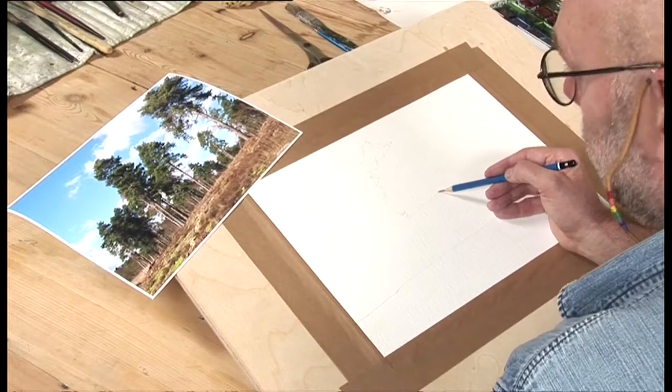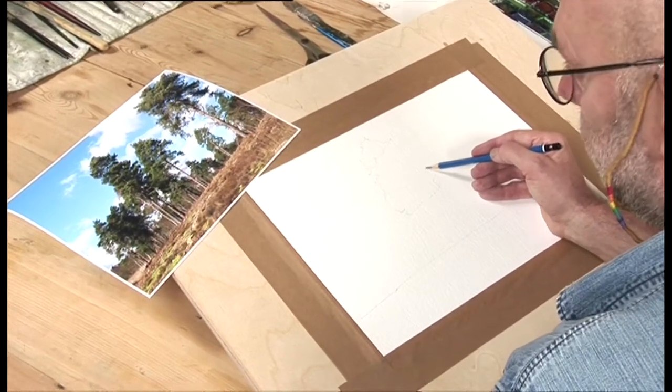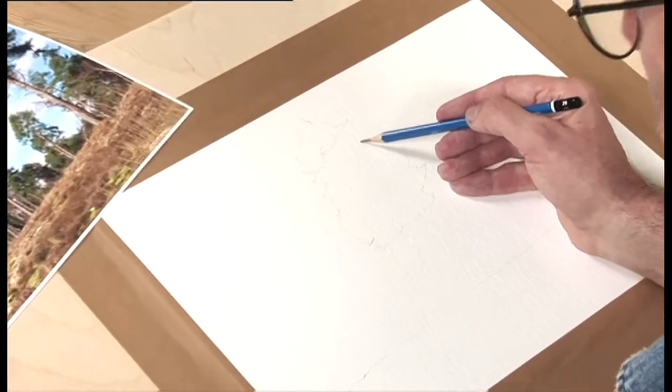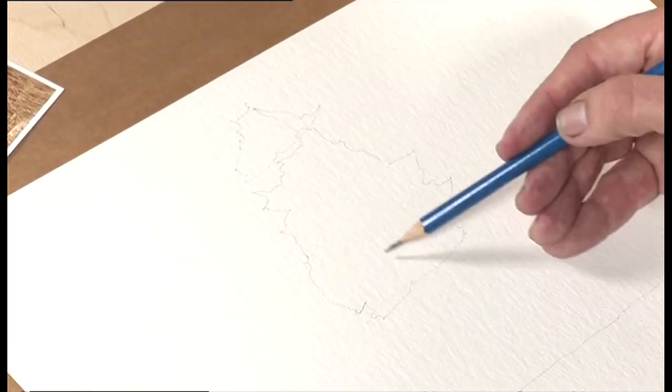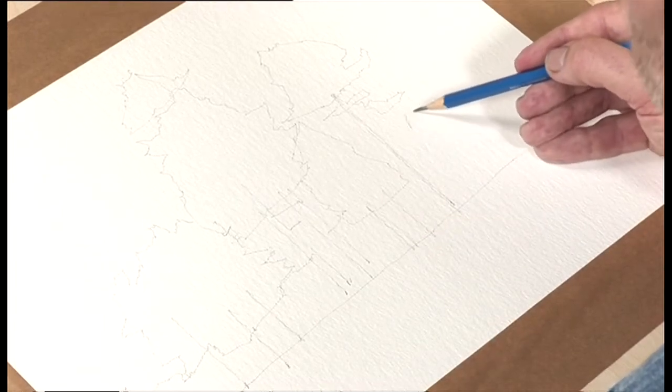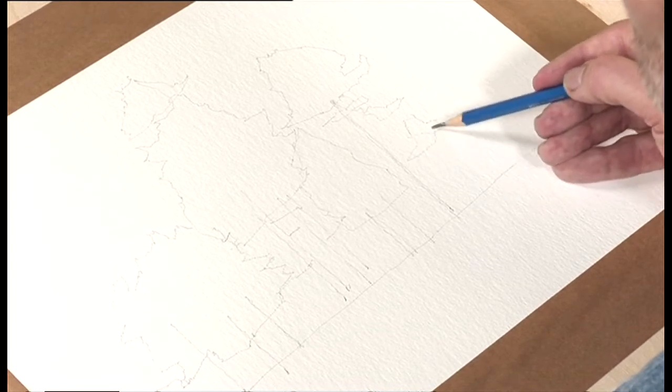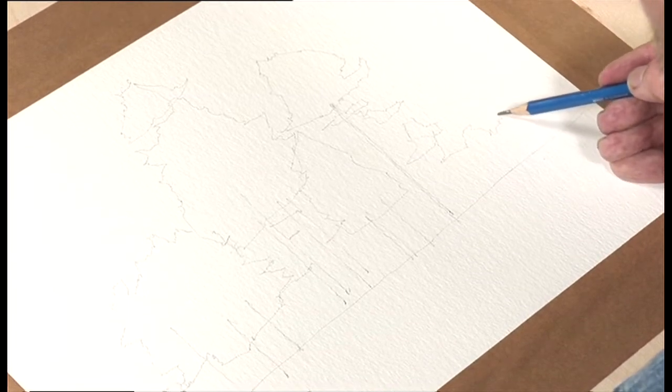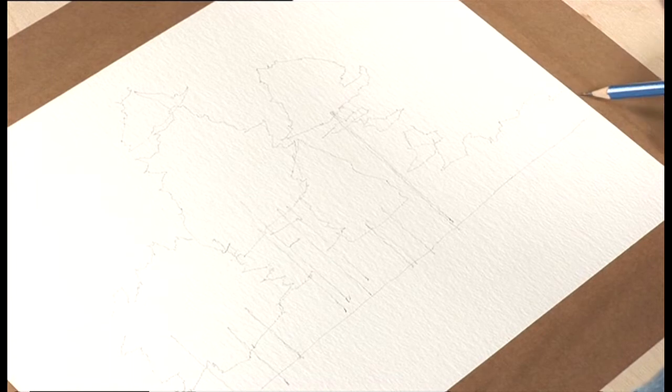Working from your photograph and using a 2B pencil on a sheet of stretched watercolour paper, create a light outline drawing. There's no need to add in detail, just a simple outline of the main areas of the image, the trees and the horizon line, marking the division between the grass in the foreground, the field and the sky.